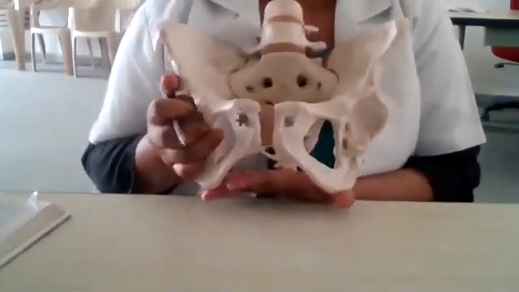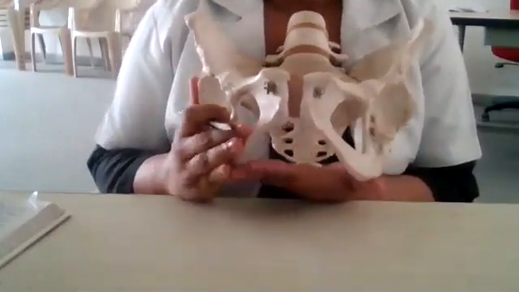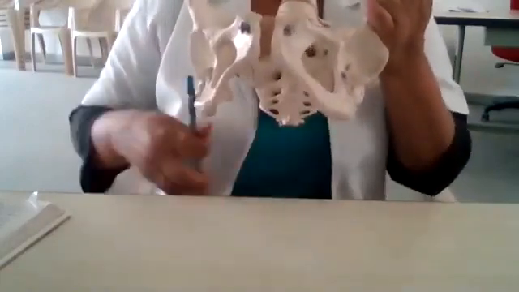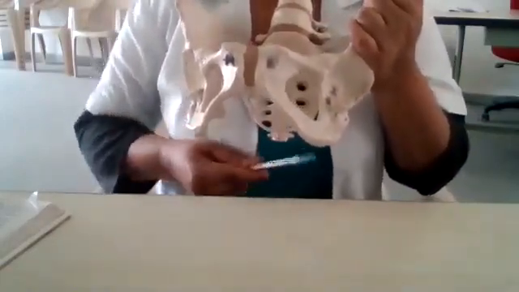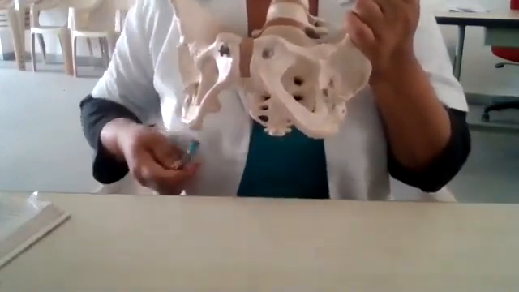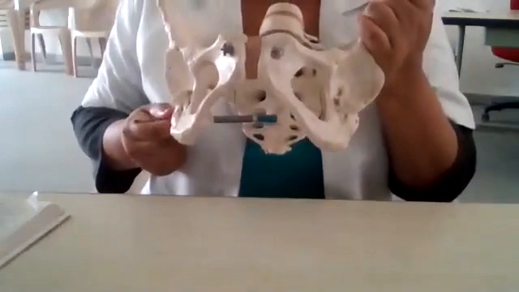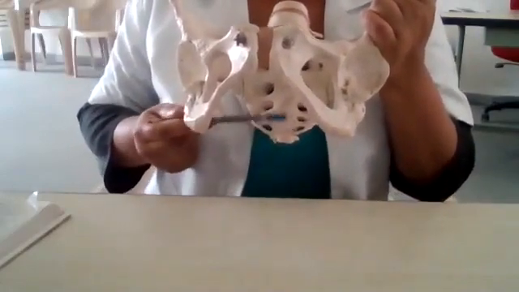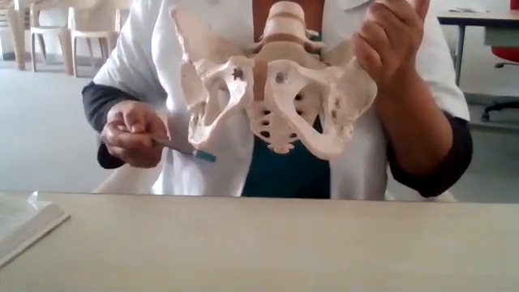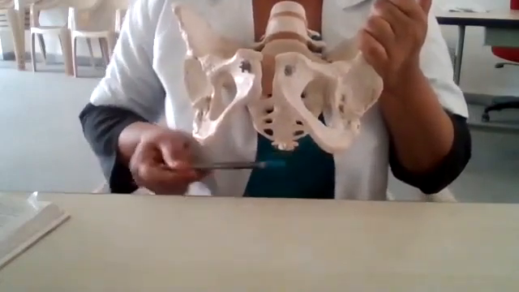So here in the outlet diameters, actually there are two outlets: anatomical outlet and obstetrical outlet. This anatomical outlet is covered by sacrum, coccyx, ischial tuberosity, and ischial spine. Here you can see the anatomical outlet includes coccyx and sacrum, both. Then there are two ischial tuberosities and two ischial spines. So that is the anatomical outlet.